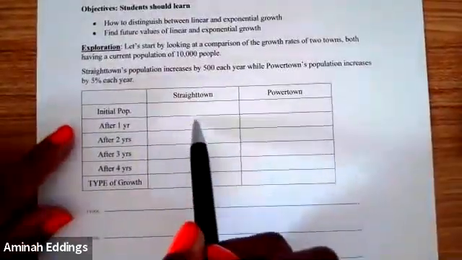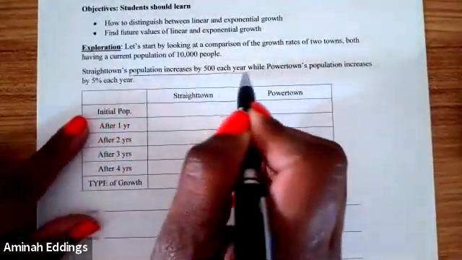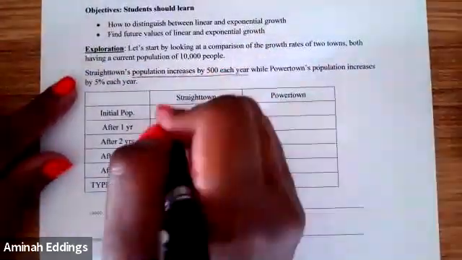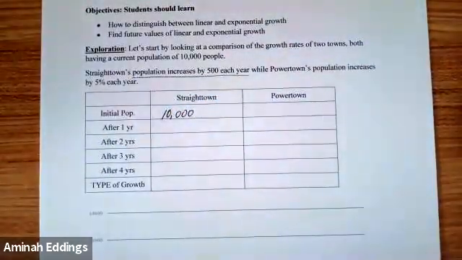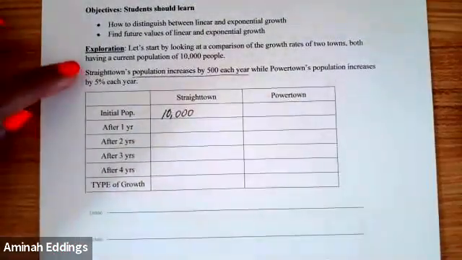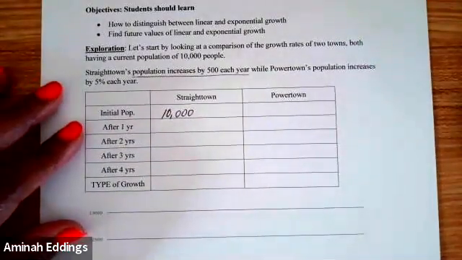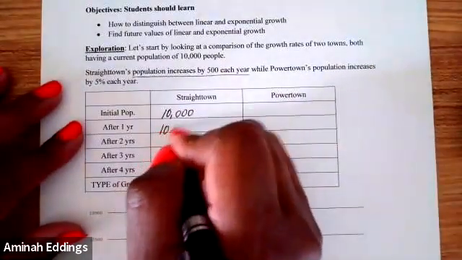Okay, so let's start with Straight Town. So Straight Town has a population increase of 500 each year. The initial population is 10,000. So that means we're starting at 10,000. So if the initial population is 10,000, then after year one, what would that population be? 10,500. Yes, thank you. 10,500.